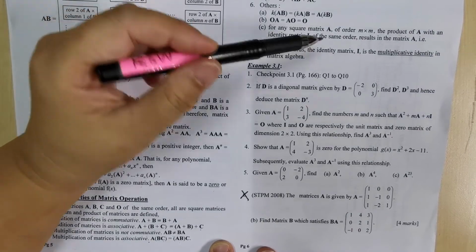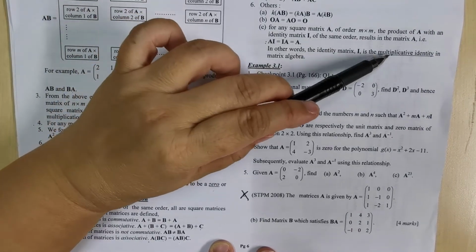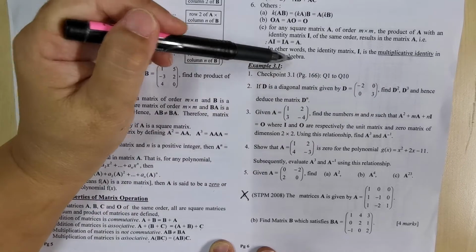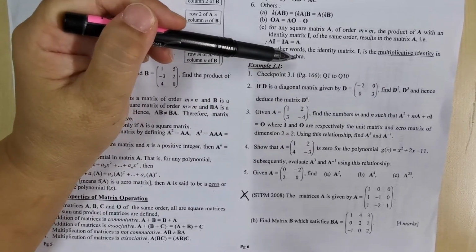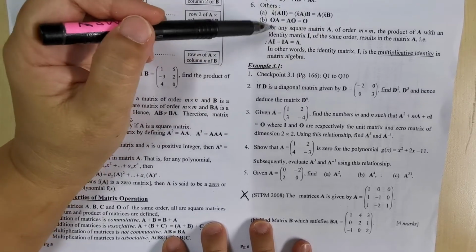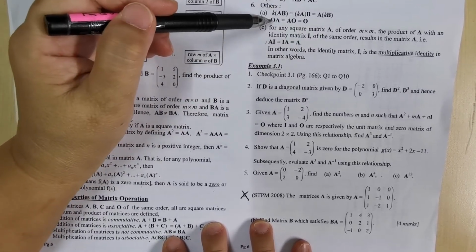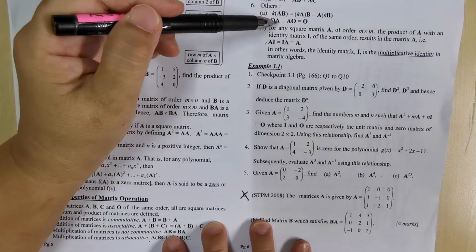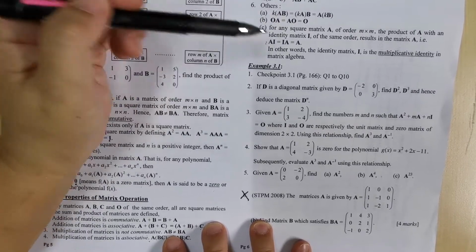So in other words, the identity matrix I is the multiplicative identity in matrix algebra. Just now we have additive, right? Additive identity means any matrix A plus the 0 matrix, you get back A. For multiplication it is I. Alright?